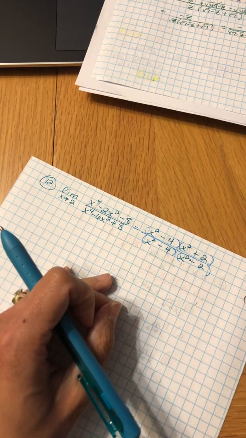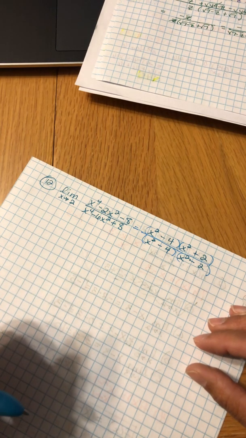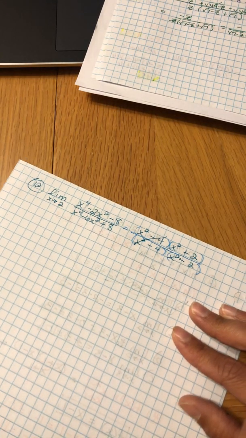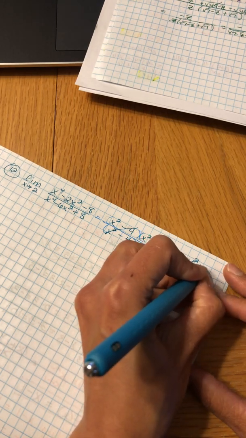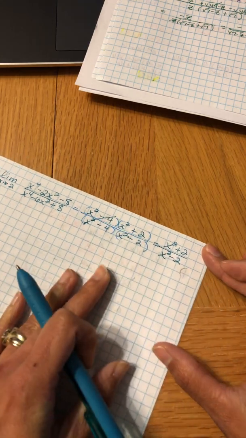Okay, and we can see what cancels. So first of all, this bad boy cancels. So all we have left now is x squared plus 2 in the numerator and x squared minus 2 in the denominator.